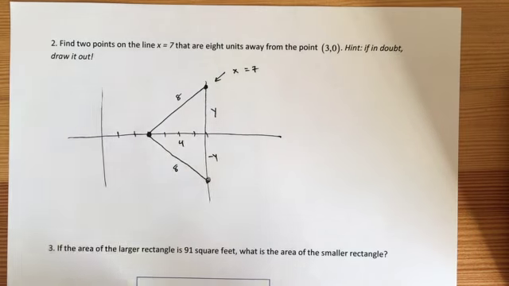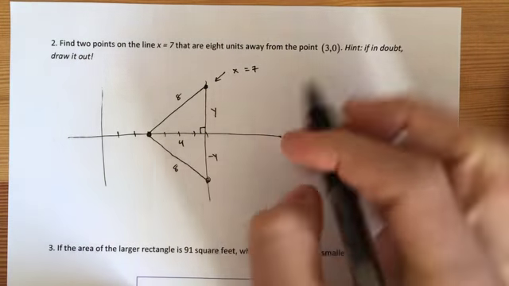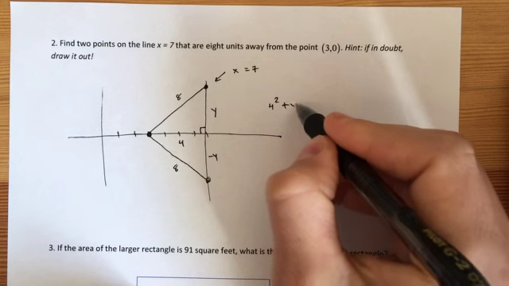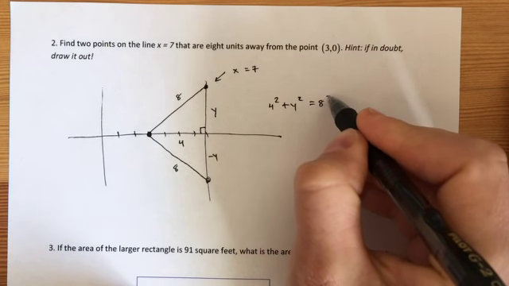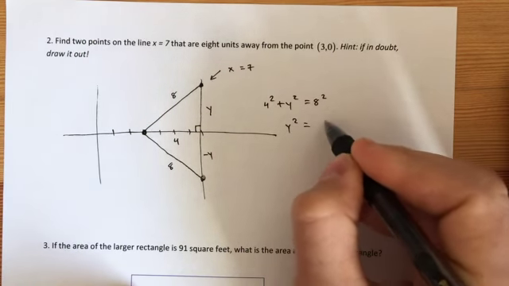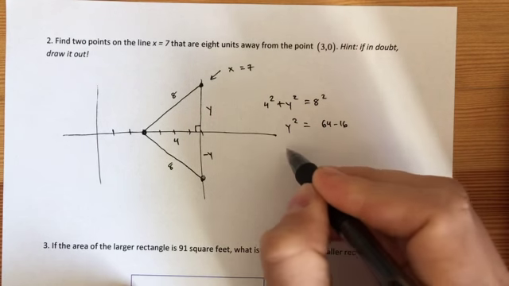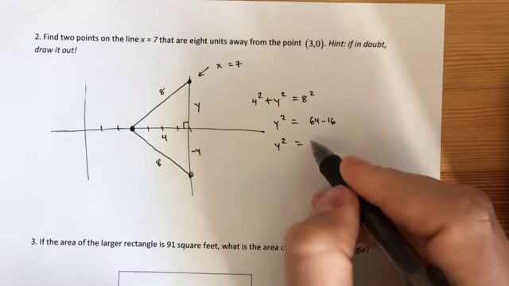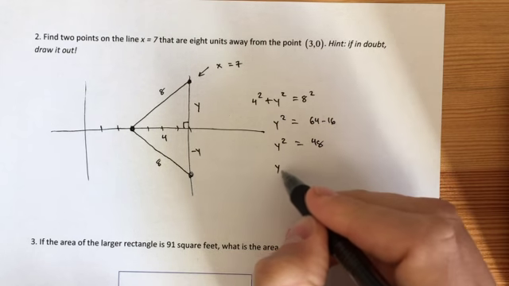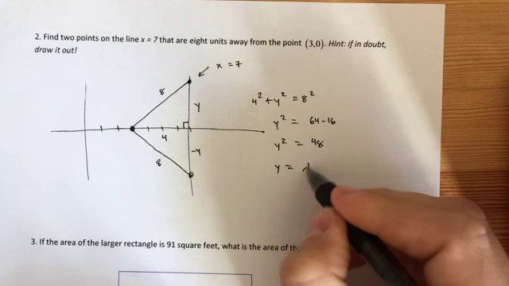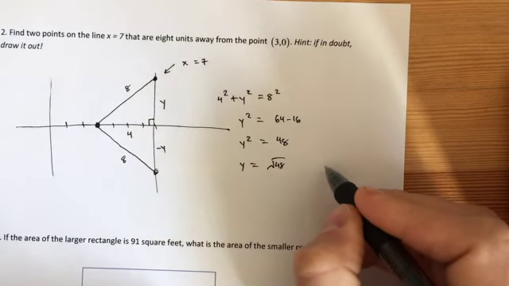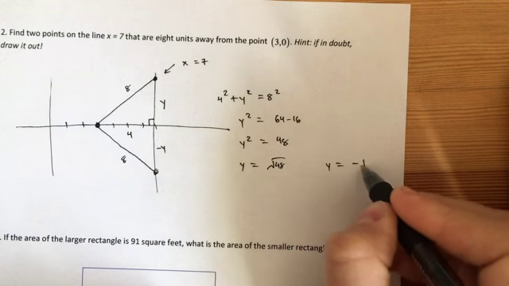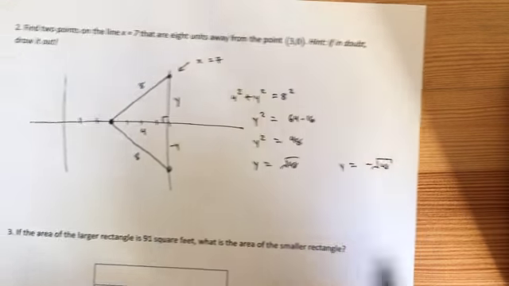So using the Pythagorean equation, I know that 4 squared plus y squared has to equal 8 squared. So y squared equals 64 minus 16. So y squared equals 48. So y equals the square root of 48, and y equals negative square root of 48.